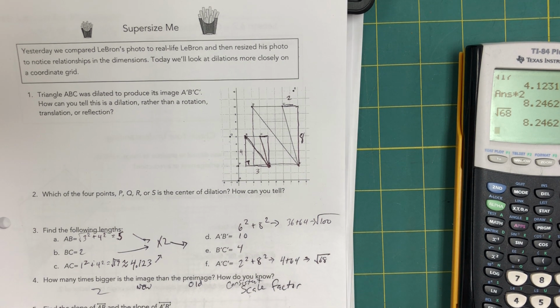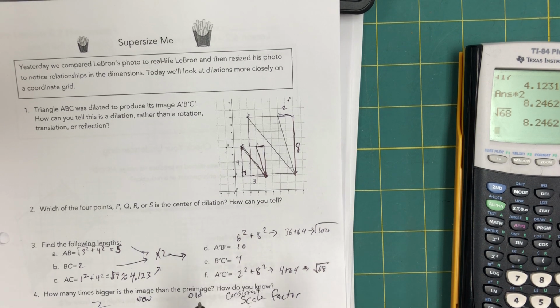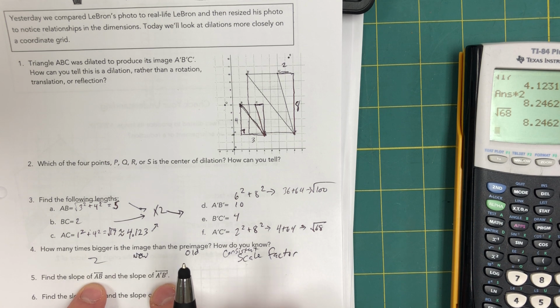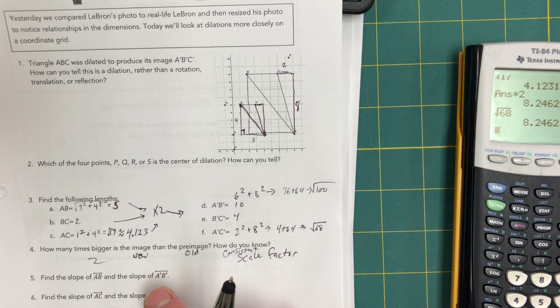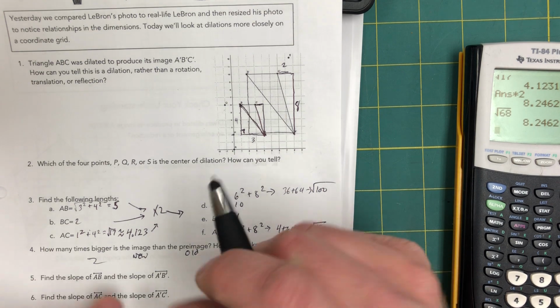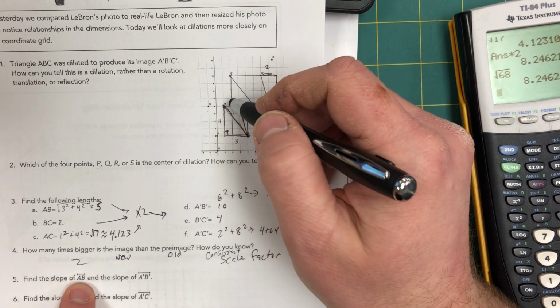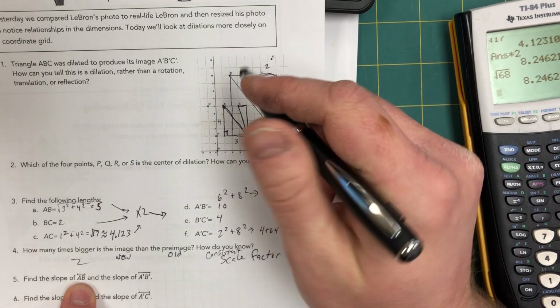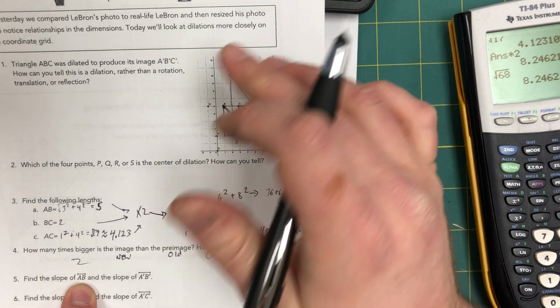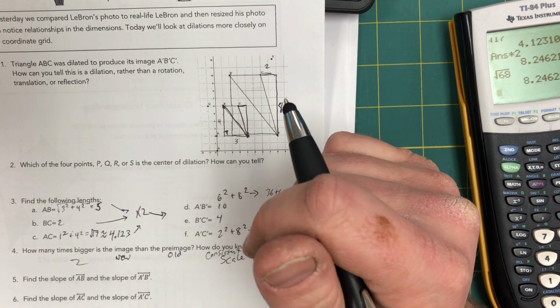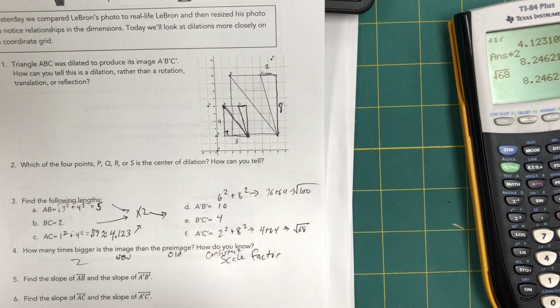Find the slope of AB and the slope of A prime, B prime. Now, since we are talking about similar figures, that means that these slopes should be the same, because slope and angle are very closely related. So let's see. If I'm trying to find the slope of AB, let's pretend for a minute that you and slope don't get along. Let's say you're struggling with it. That's kind of where I'm starting from.